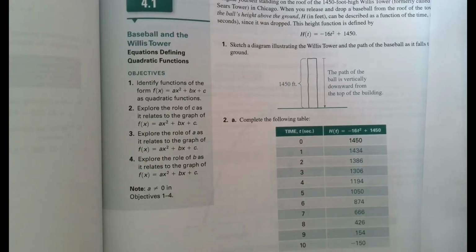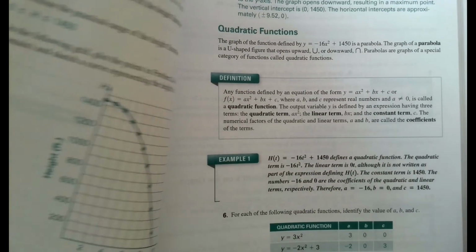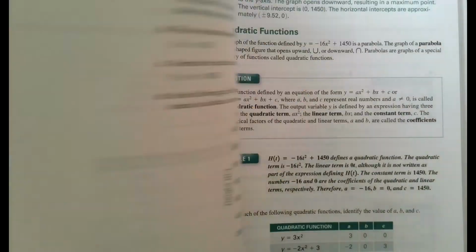Okay, back to our textbook. So we filled in our table using Desmos. Now we're going to answer a few more questions. So for B, it says, how far does the baseball fall during the first second? Well, for that answer, we just look at the difference between the heights.